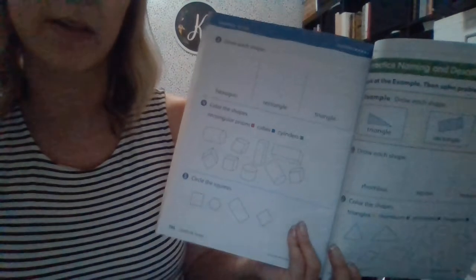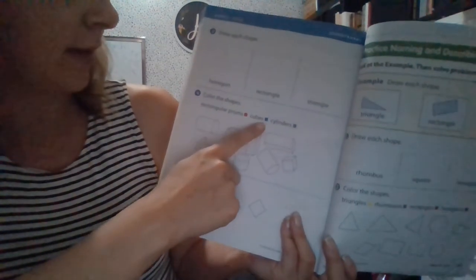And then on the back page, they want you to draw each shape. So just have them draw as best as they can. They should have the right number of sides and corners. And then this one says color the shape. So rectangular prisms are going to be red, cubes blue, cylinders green. And then down here it says circle the squares.